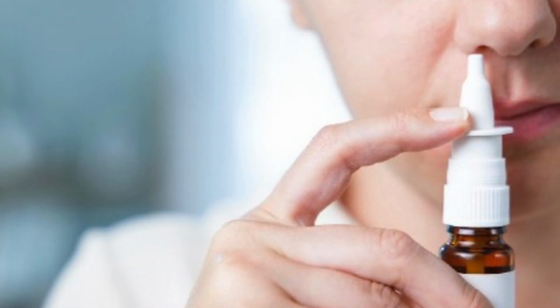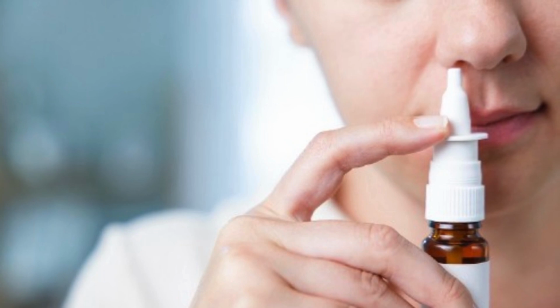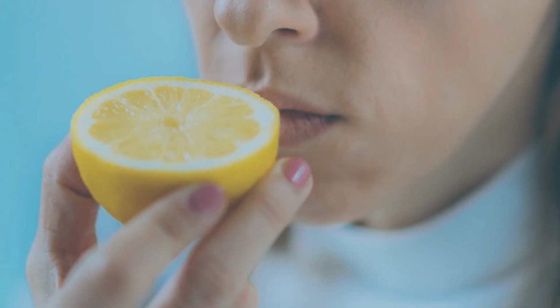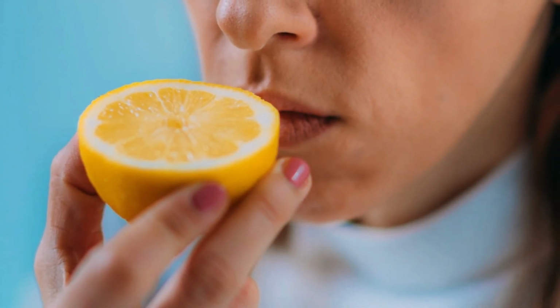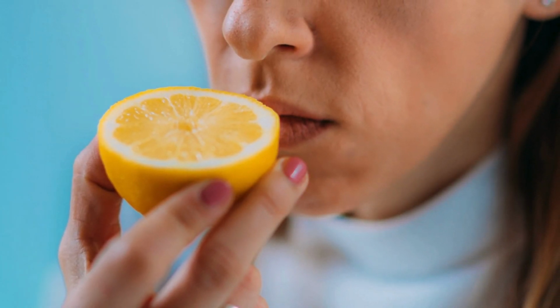Nasal decongestants, such as nasal sprays or oral medications, can provide temporary relief from nasal congestion. However, long-term use of these medications can lead to a condition known as rhinitis medicamentosa, where the nasal congestion worsens due to rebound effects. The human nose is capable of detecting a vast range of smells, ranging from pleasant fragrances to unpleasant odors. Different scents can evoke various emotional and physiological responses in individuals.